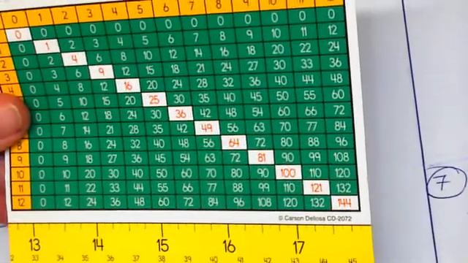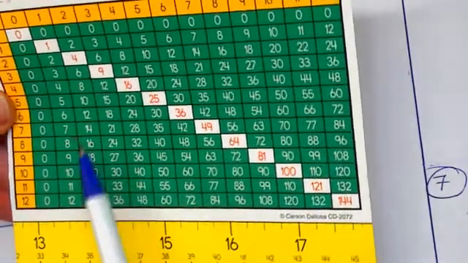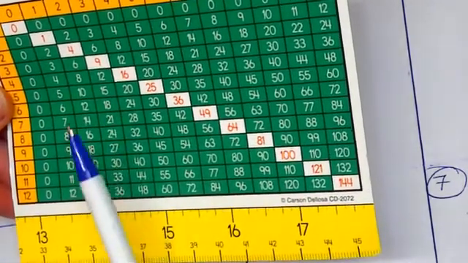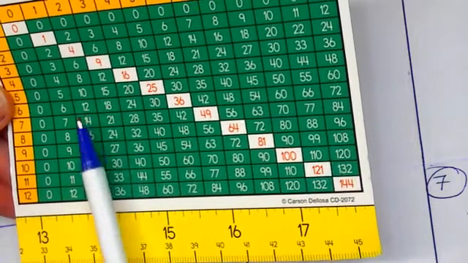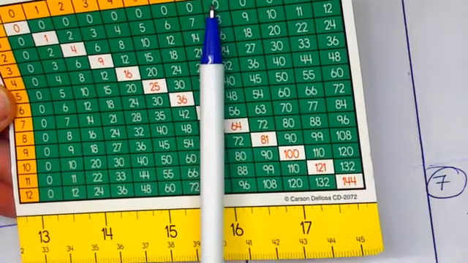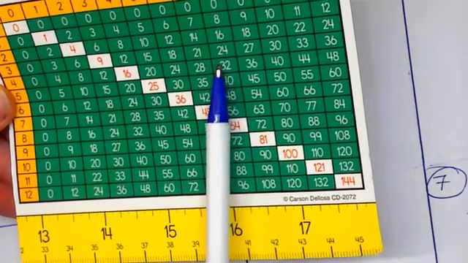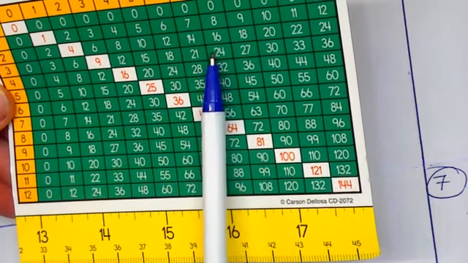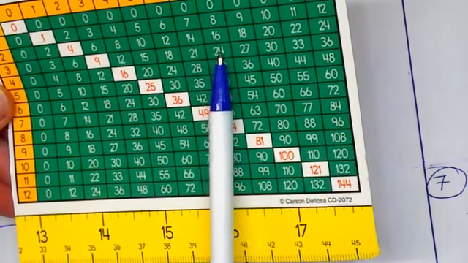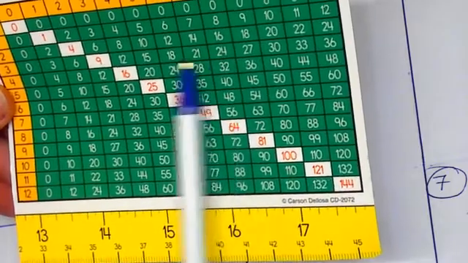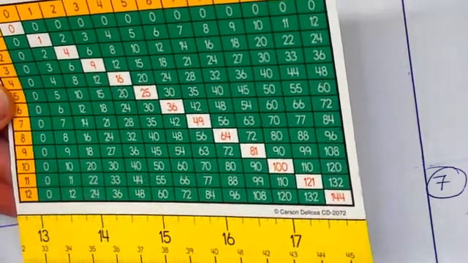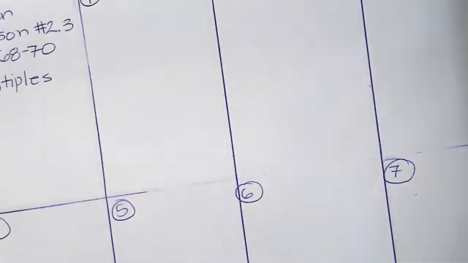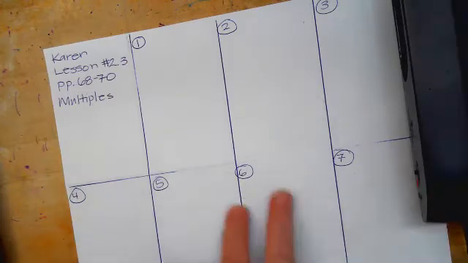There are lots of them available online, and lots of them that are easy to read. So it says, is 24 a multiple of 8? I can go down here on my row of 8s, and I'm seeing 24. So is 24 a multiple of 8? Yes, it is a multiple of 8, because 8 times 3 is 24.